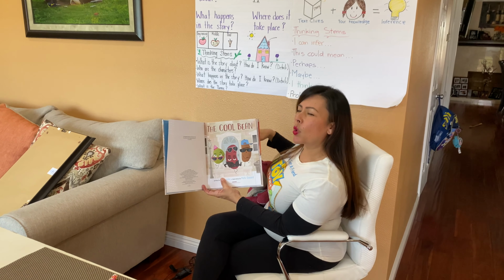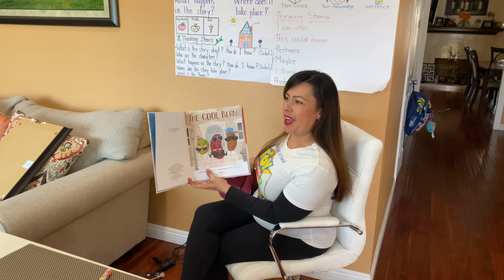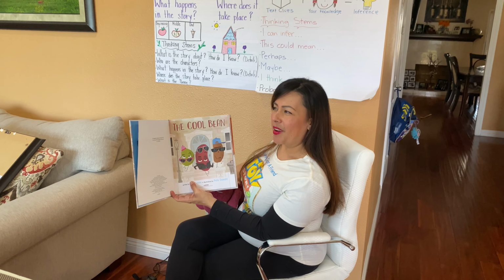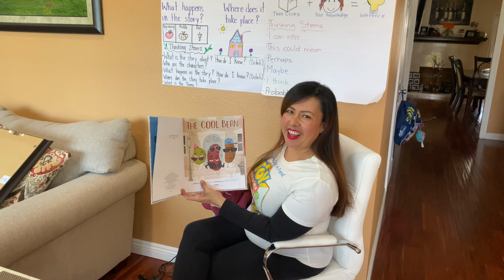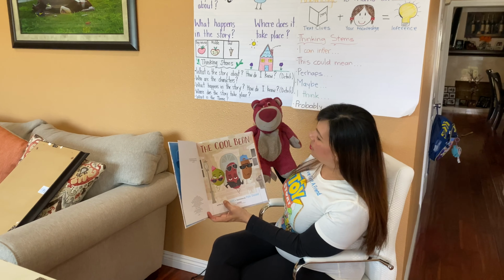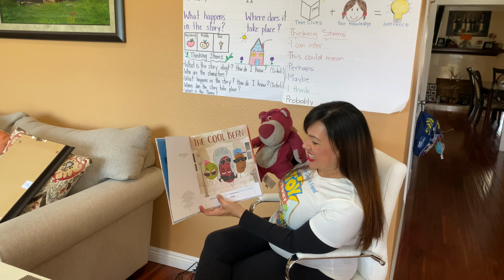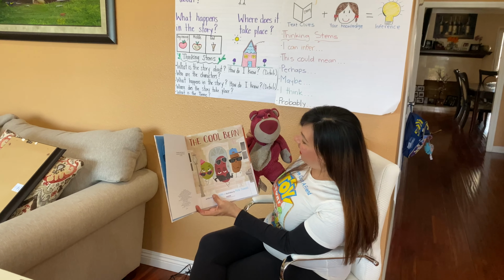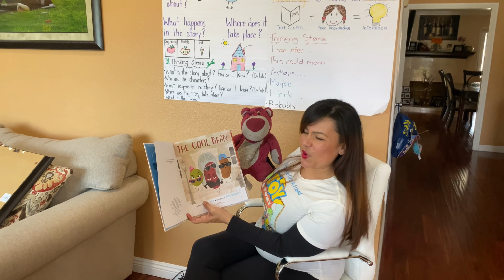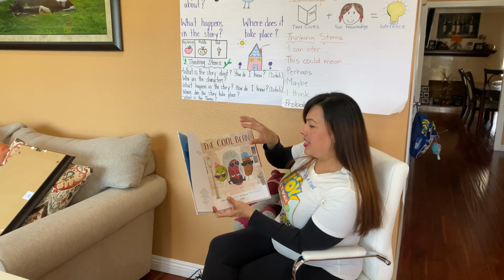I look at the title, cool. Let's see what cool means. Okay, it means somebody that maybe thinks they're more than others, or they kind of think, oh, people like me. So let's see. Lotso, what do you think just based on the picture? Yeah, they're wearing sunglasses. Look at them, they kind of look cool. They kind of look sassy. Okay, I agree with you. Okay, let's see.